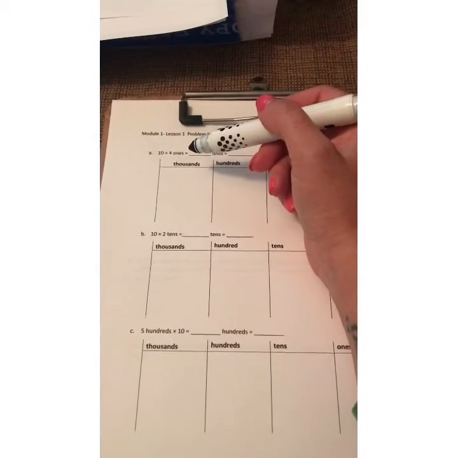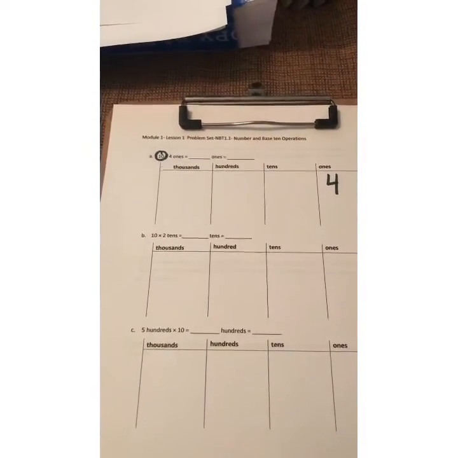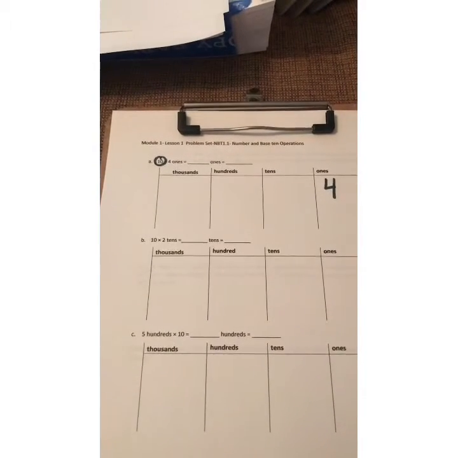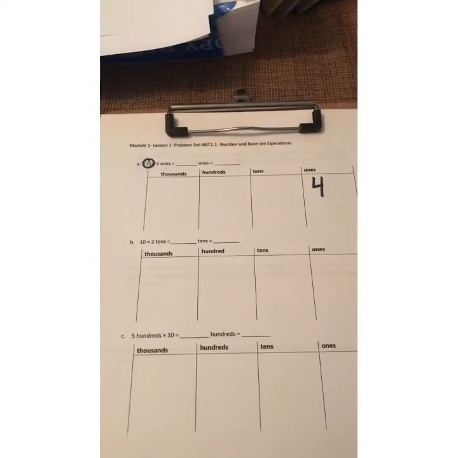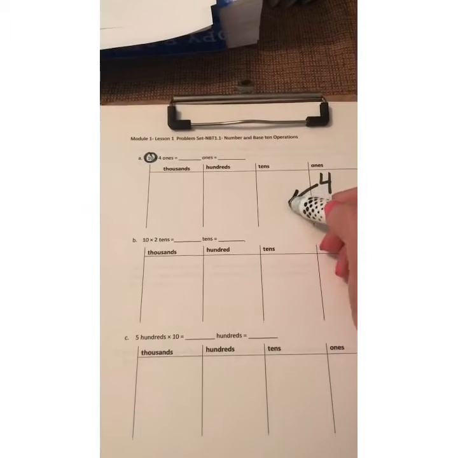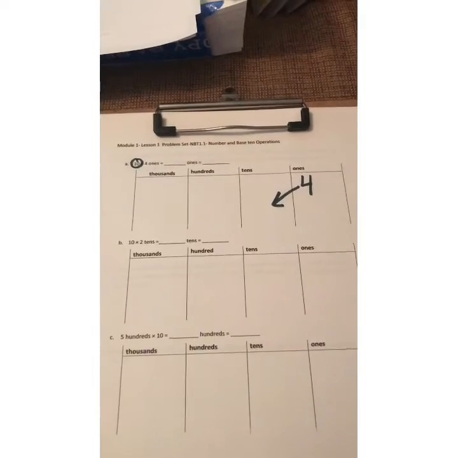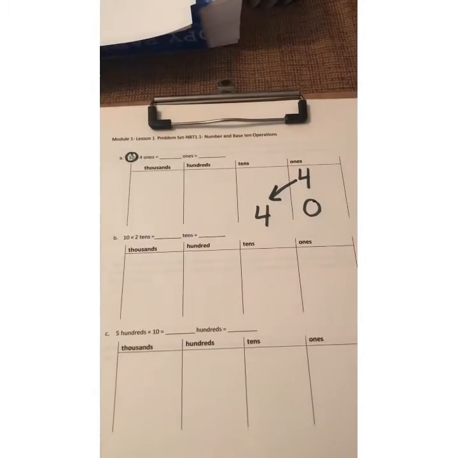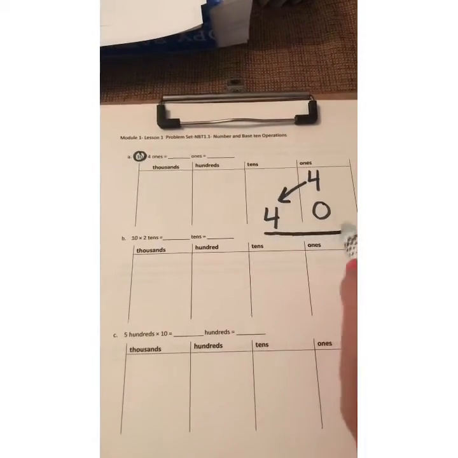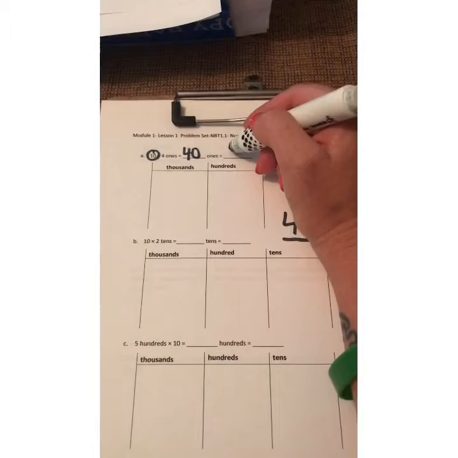Up here it says 4 ones, so I'm going to put a 4 in the ones place. They want me to multiply by 10 or figure out what number is 10 times greater than 4 ones. Our number system is on a base 10 system, which means every place value you go over is 10 times greater than the last. So if they want us to come up with a number that is 10 times greater than 4, we're going to shift over on our place value chart one place value, and then we're going to fill in however many place values we need to have a placeholder. So 10 times 4 ones is equal to 40 ones, which is equal to 40.